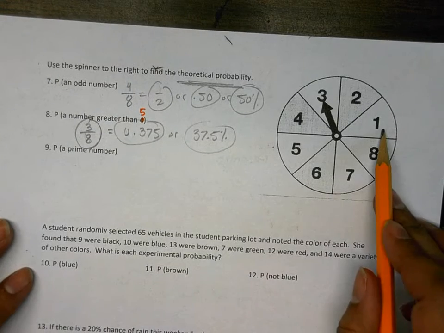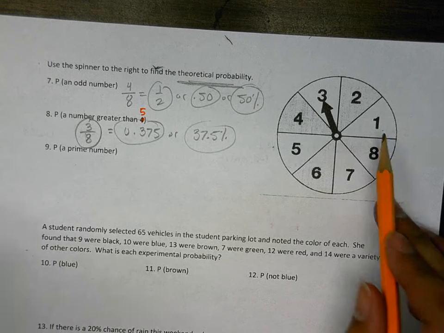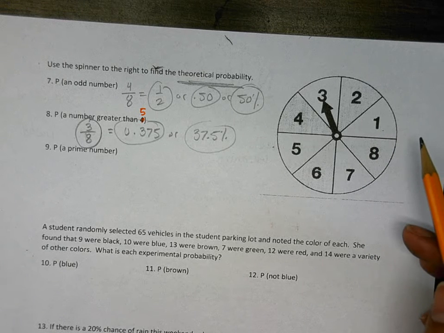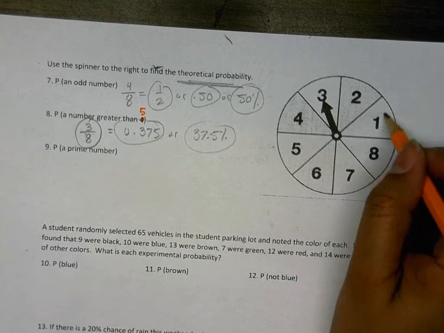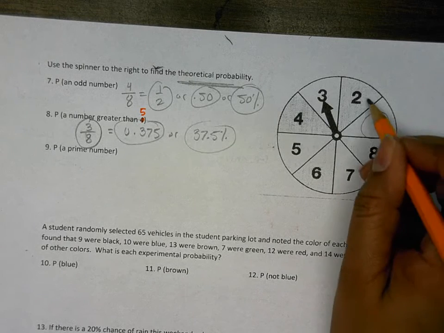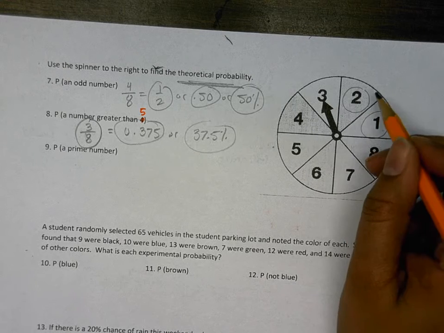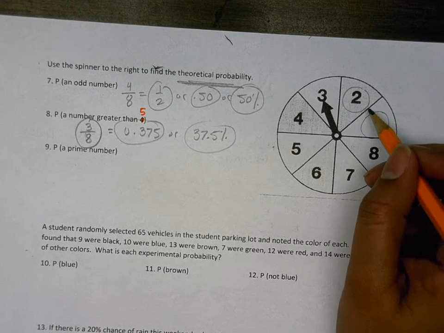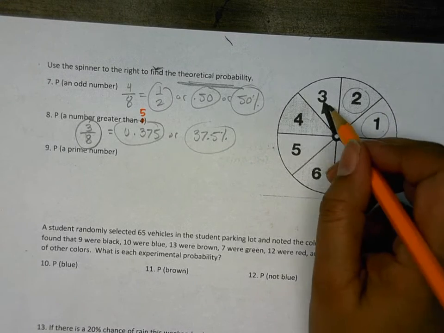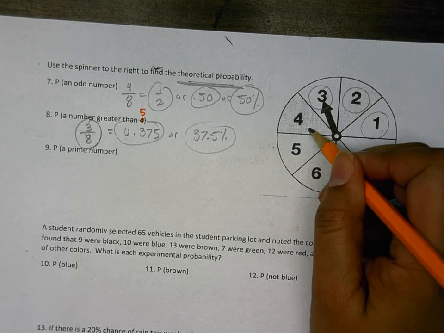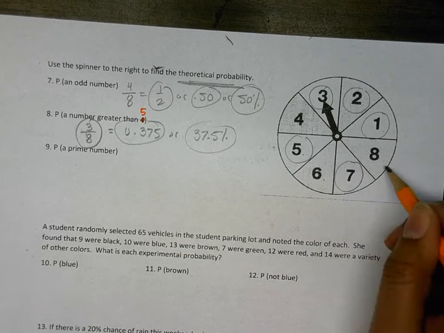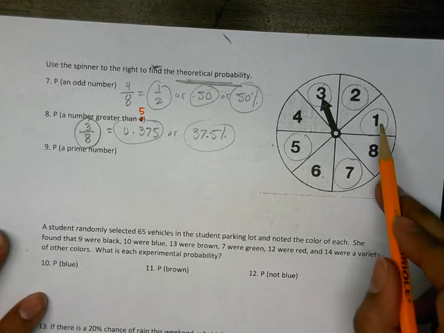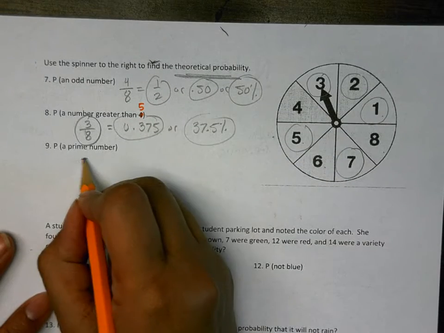Is 1 prime? What's the definition of prime? A number that's divisible by 1 and itself. Okay, so 1 is prime. Is 2 prime? 2 is prime. It's the only even number that's prime because the only thing that goes into 2 is 1 and 2. Is 3 prime? Yes. Is 4? No. 5? Yes. 6? No. And 7? Yes. And 8? No. So how many? 5 out of 8.